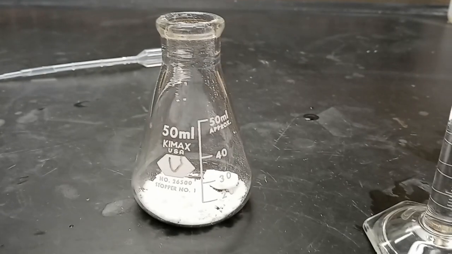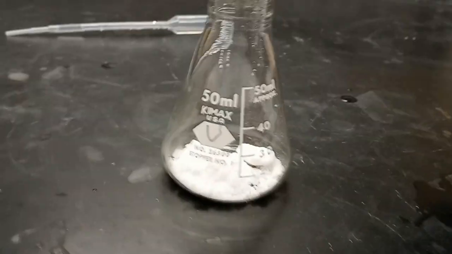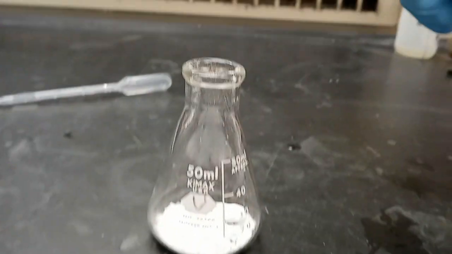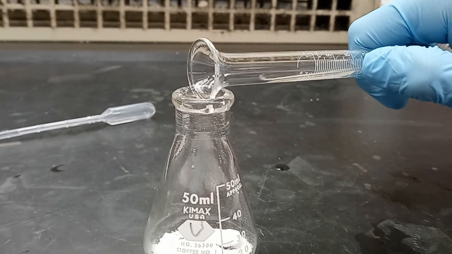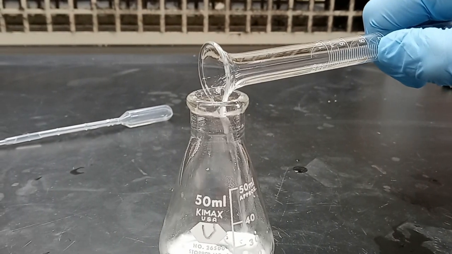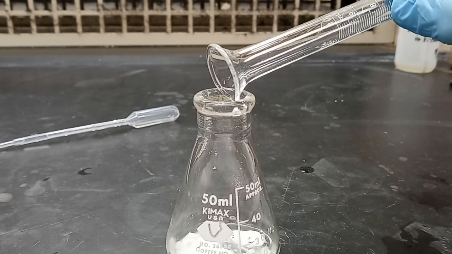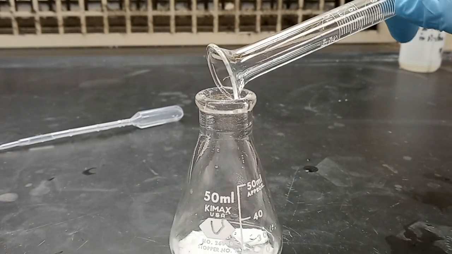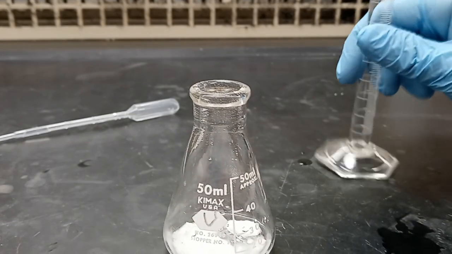5.10 milliliters of acetic anhydride was added to the flask along with 5 drops of 85% phosphoric acid. The mixture was heated to 75 degrees Celsius for 10 minutes. Afterwards, 2 milliliters of distilled water was added, then it continued to be heated for another 5 minutes.